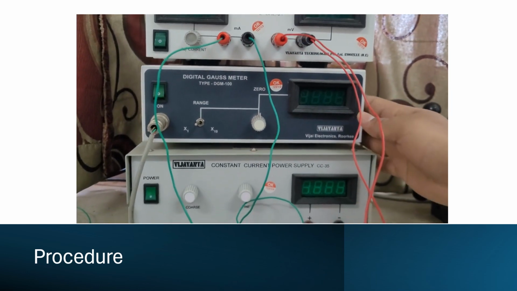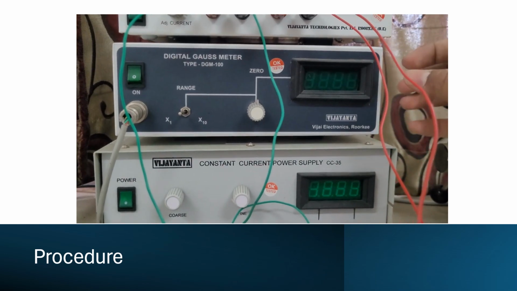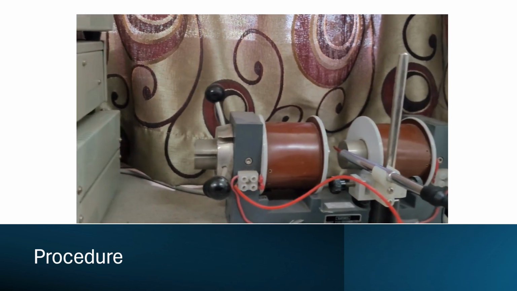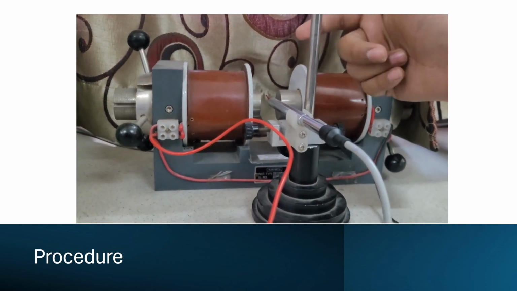And there is the digital Gauss meter. Here we measure the magnetic field, and this digital Gauss meter is connected to the Gauss probe, and it measures the magnetic field between the two electromagnets.